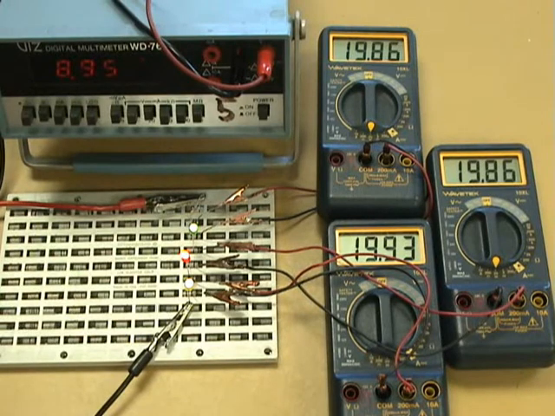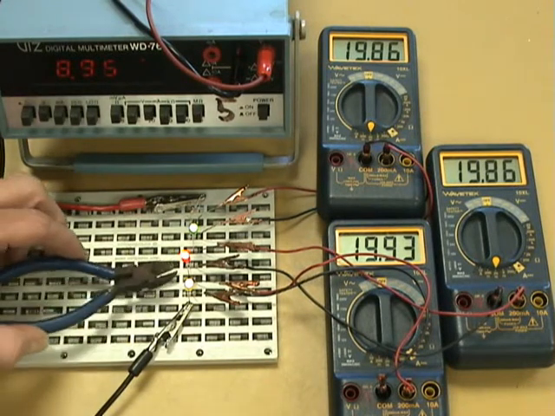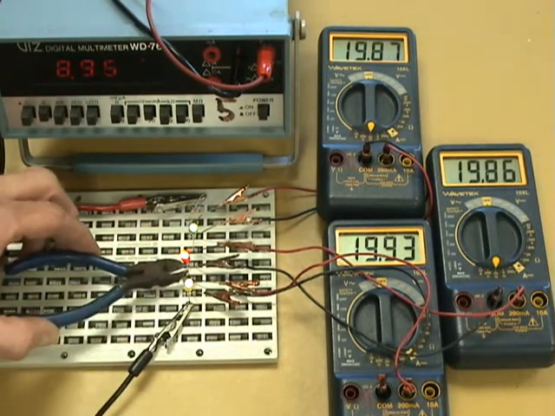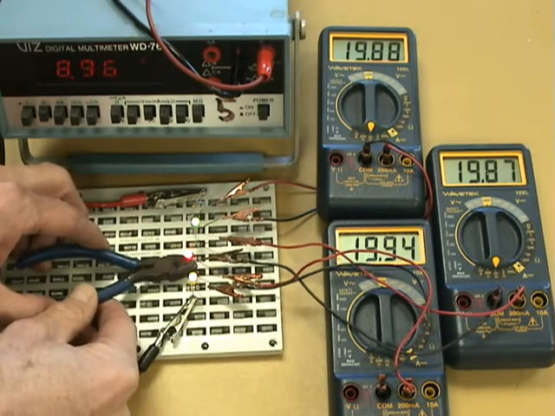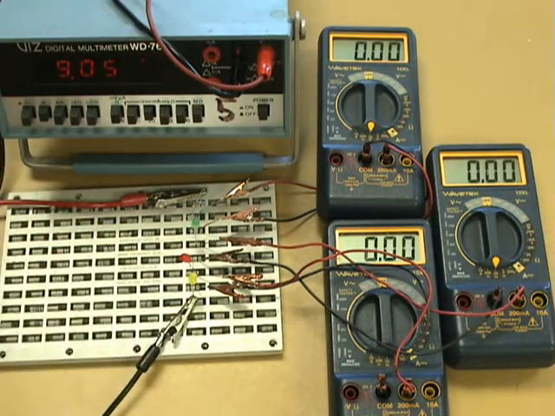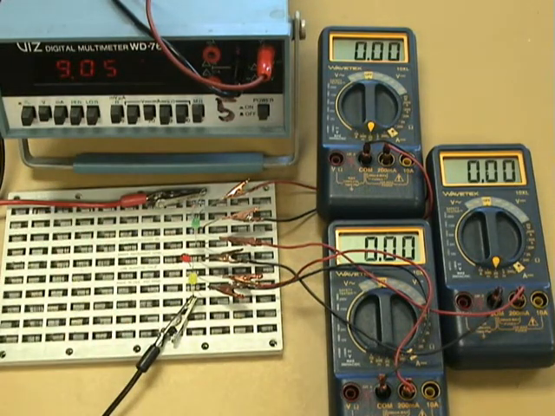Here the circuit's operating normally, and I'm actually going to cut the lead of this red LED. And watch what happens to current. Notice that there is 0 current everywhere, and yet the applied voltage is still at 9 volts. So you can still have voltage, but no current.